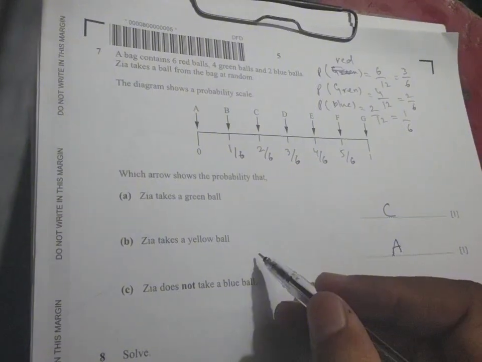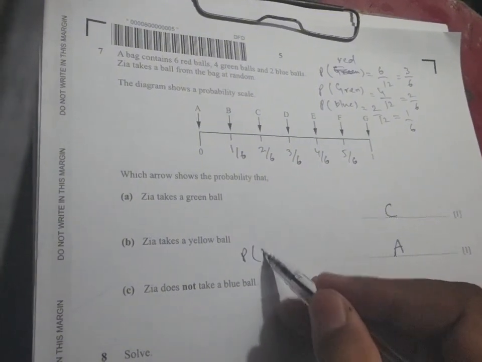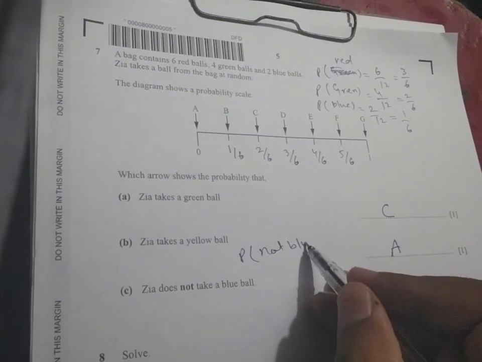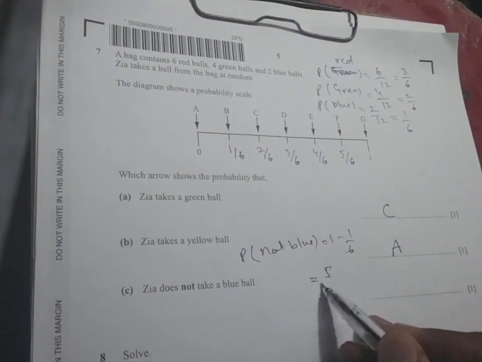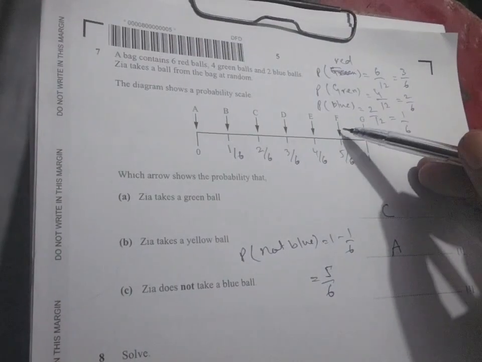Next we have to find the probability Zia doesn't take a blue ball. As the probability of blue ball is 1 over 6, the probability of its opposite, not blue, will be equal to 1 minus 1 over 6. After simplifying, we get 5 over 6. So the arrow F represents the probability 5 over 6. So the answer of part C is F.